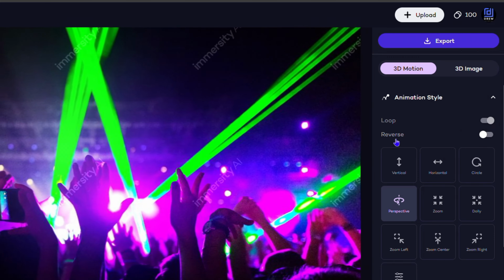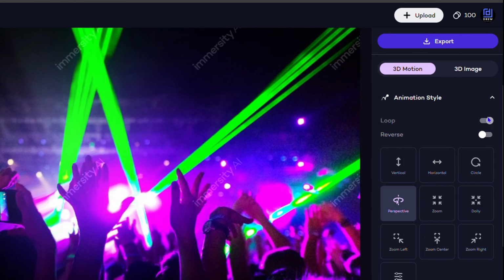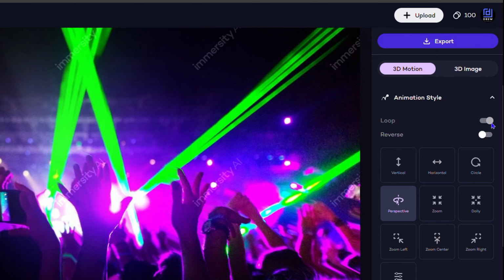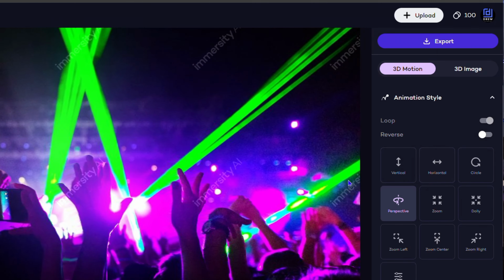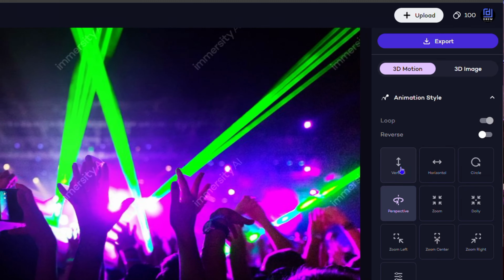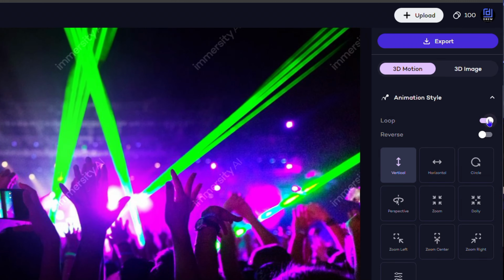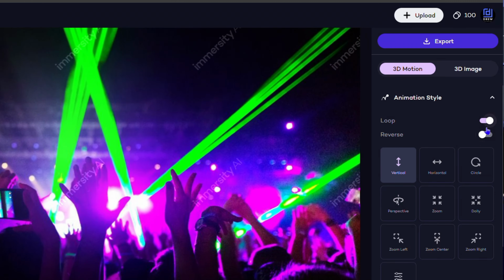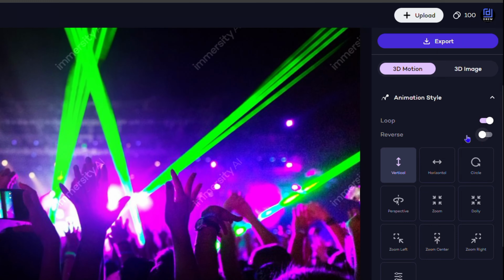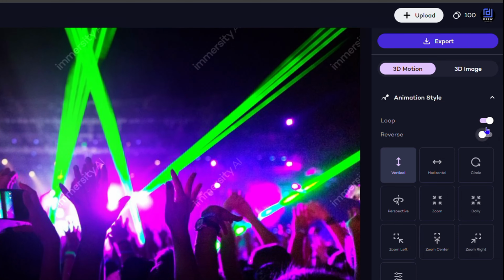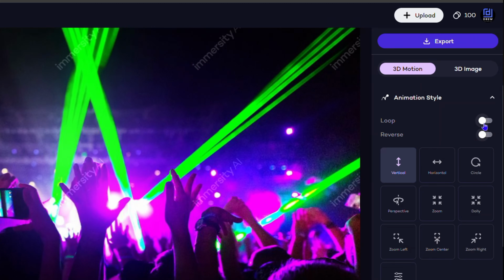You have loop and you have reverse. Now how you determine which one you can play around with is based on the different animation style that you choose. So if you choose a vertical, you realize that it changed, and it basically showed you what you can do here, right? This option basically gives you both, so you can reverse, or you can loop, or you can only do reverse. It's really up to you.